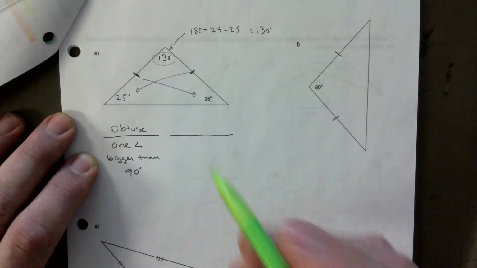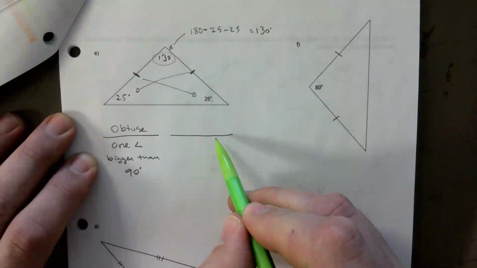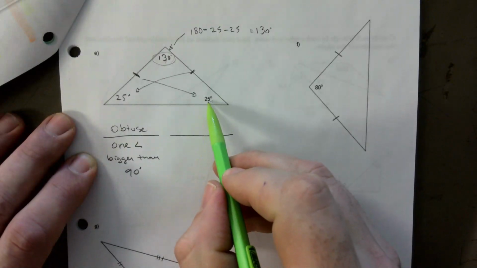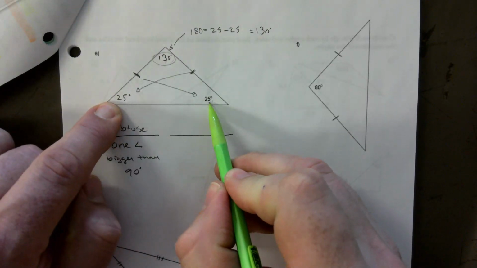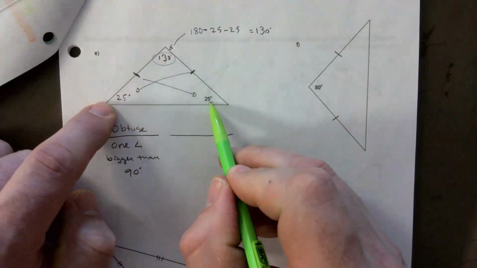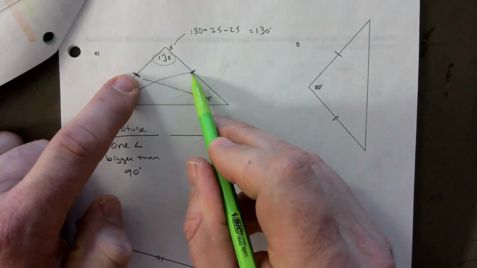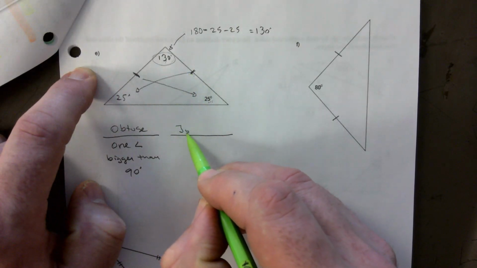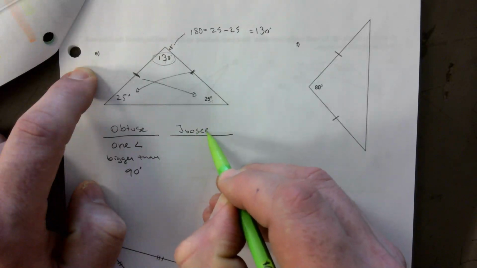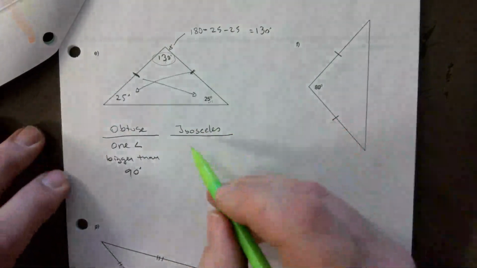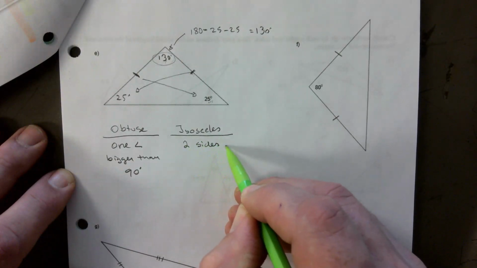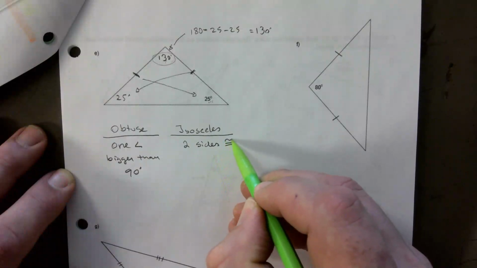It is obtuse. Next, in terms of the side lengths, Mr. Dirksen, I don't have a side length, so I can't do it. Wrong. You're going to go by either the two angles or the markings, whichever is your preferred method. The markings is the easiest way to go about it, but it's an isosceles triangle. Two sides are the same, congruent.